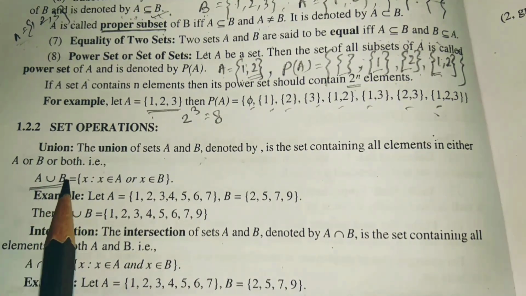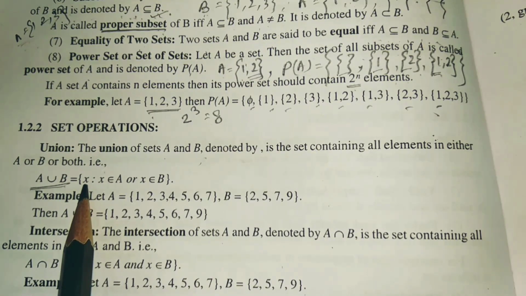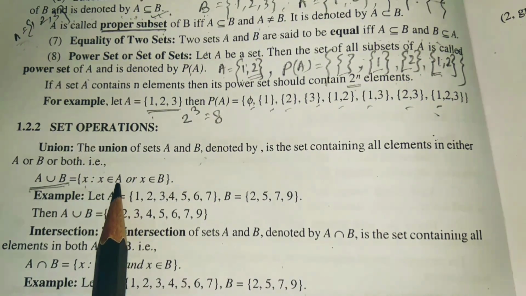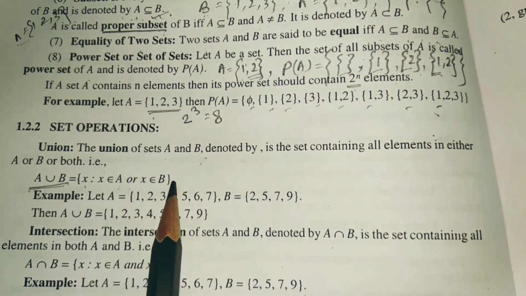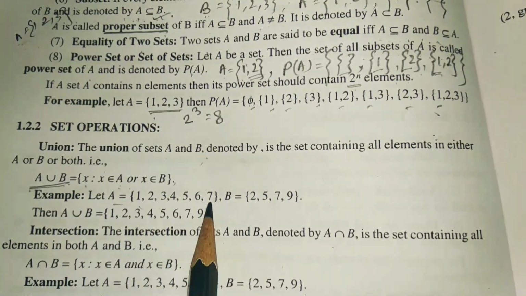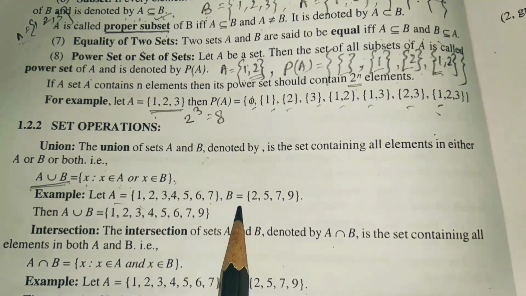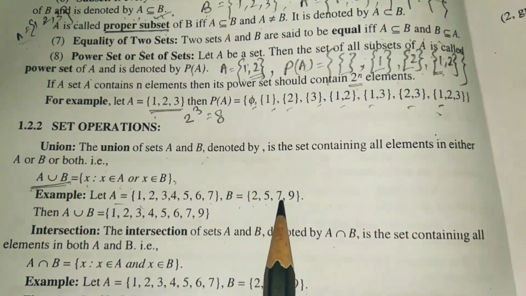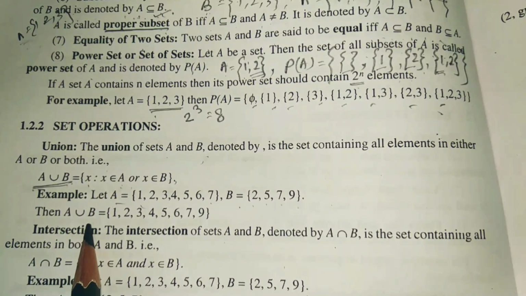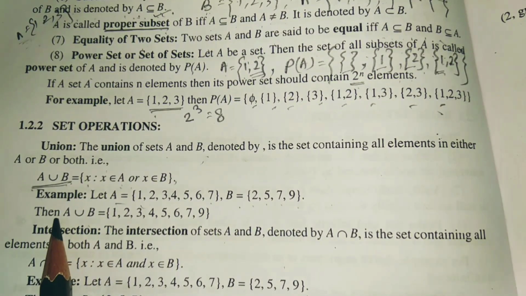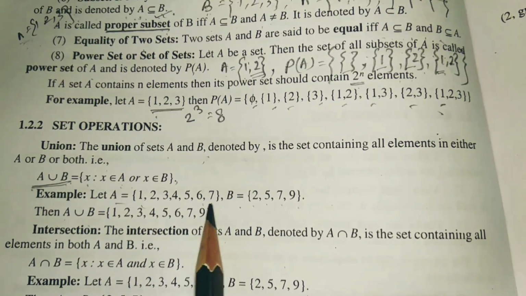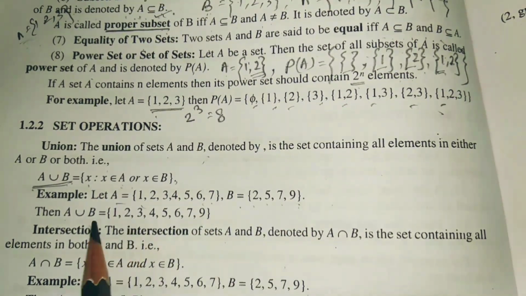So A union B means all those elements are there in A union B where they belong in A or B. For example, let A be the set which contains 1 to 7, all elements. B is another set which contains 2, 5, 7 and 9. Now if you want to take the union of A and B, then we should write all the elements which are contained in A as well as in B in the set.